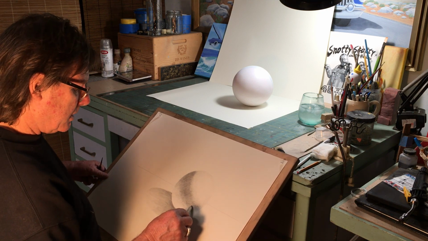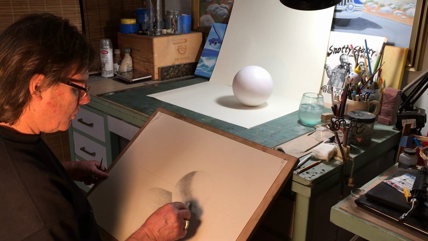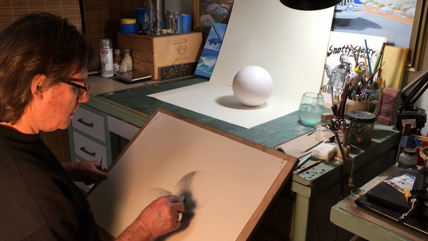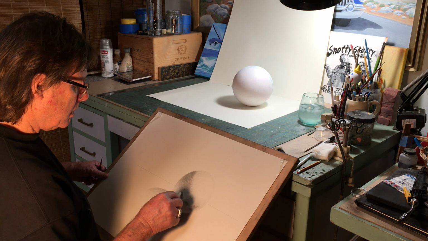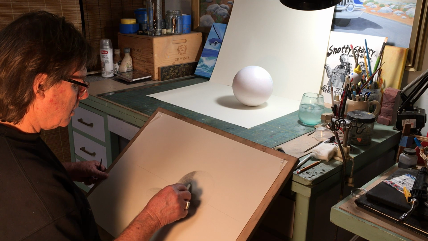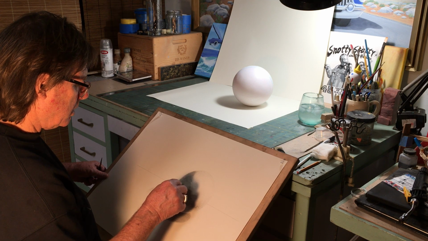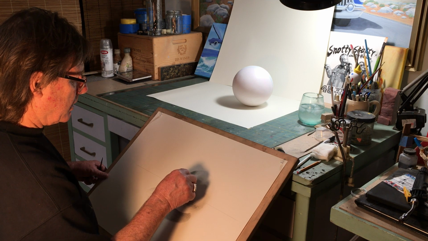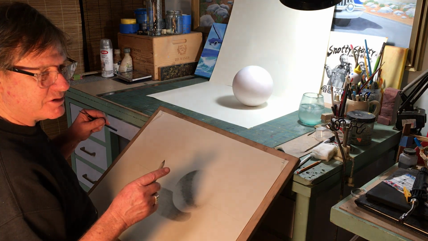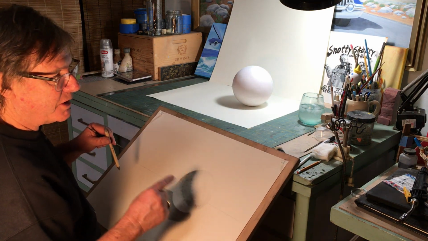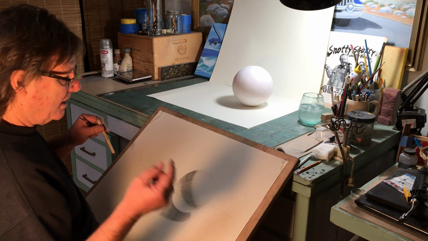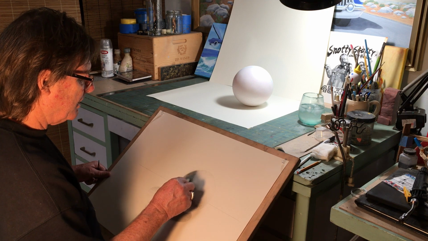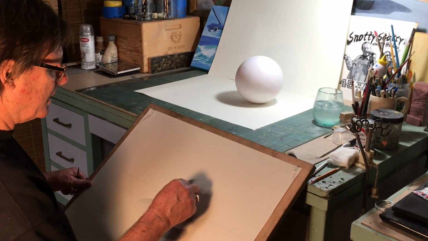Okay, let me get up here and play with this cast shadow a little more. You guys, and I re-emphasize, don't ever use your finger to do any blending. Your finger has oils in it, and as soon as you do that, there's going to be a nice big oily spot, real dark on your surface that will not come out, and it'll be a major distraction.